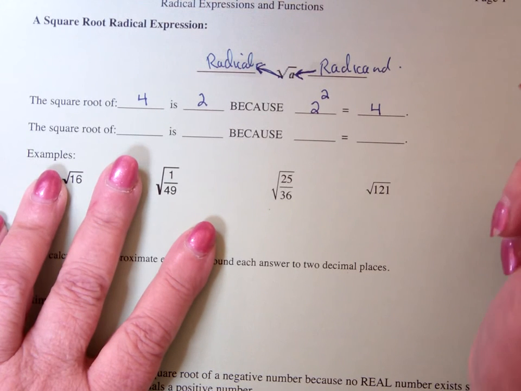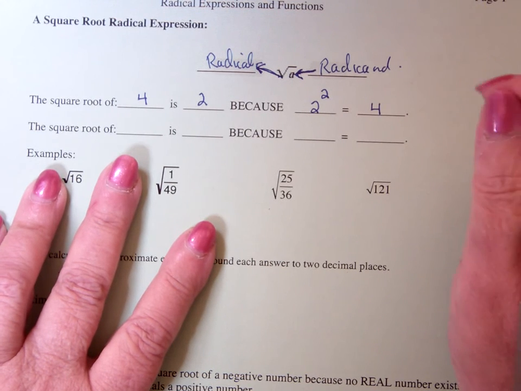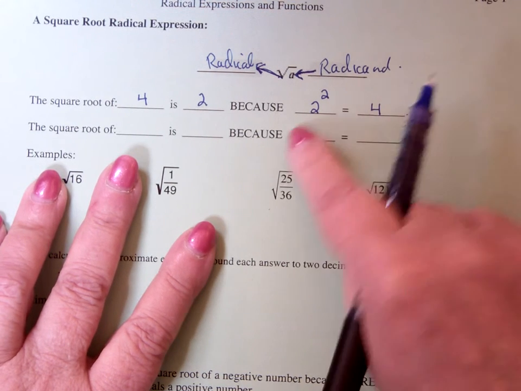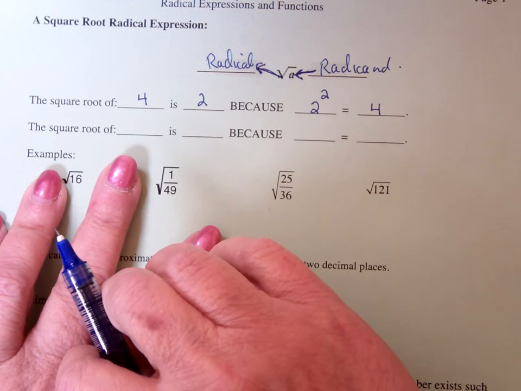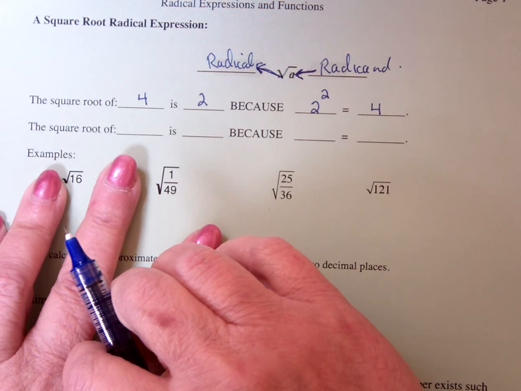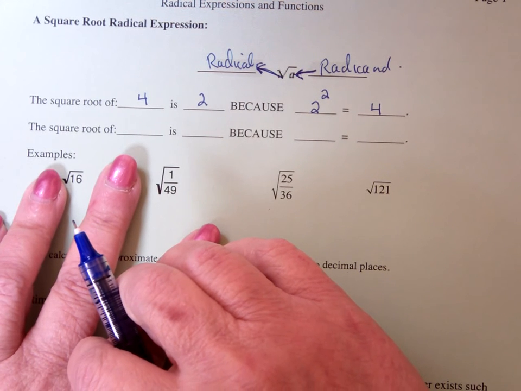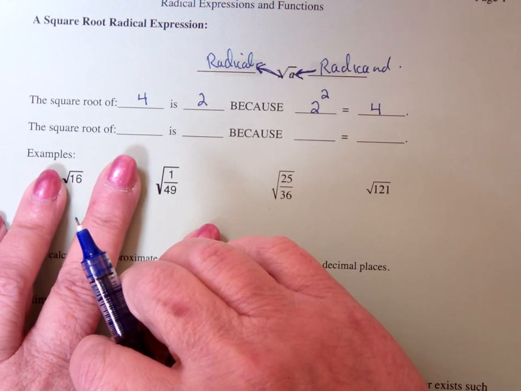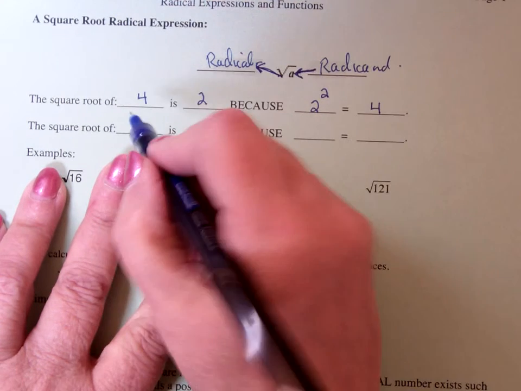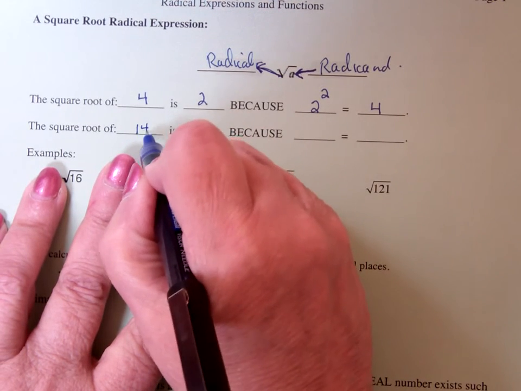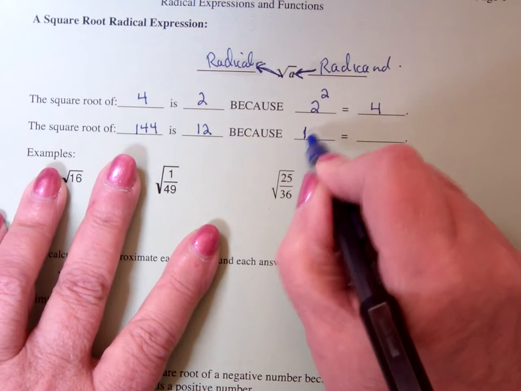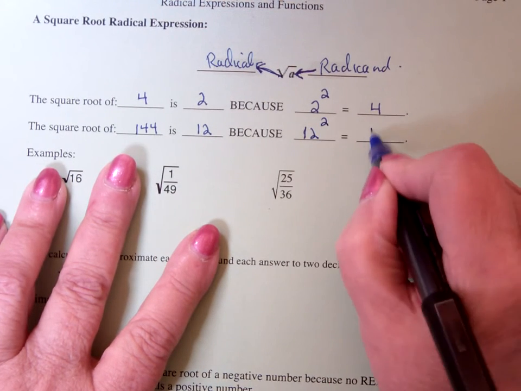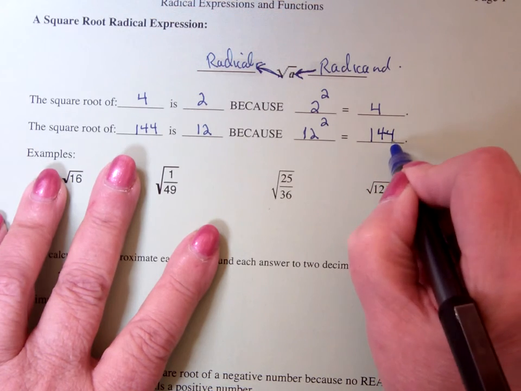So what the radical, or a square root, is, it's the unsquarer. The radicand is a number which is squared. And when you take the square root of something, you're saying, what do I multiply times itself twice to get that? So the square root of 144 is 12, and that is because 12 squared is 144.